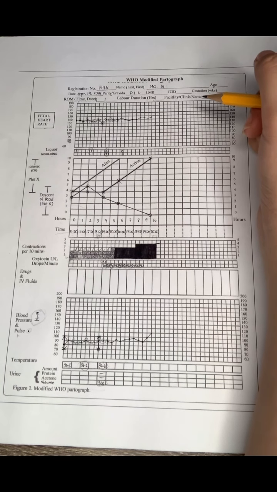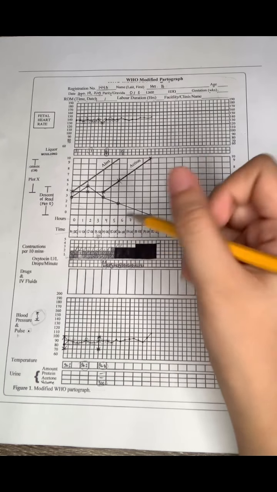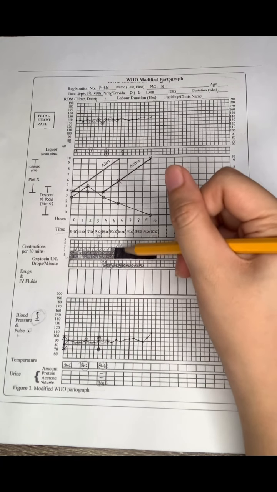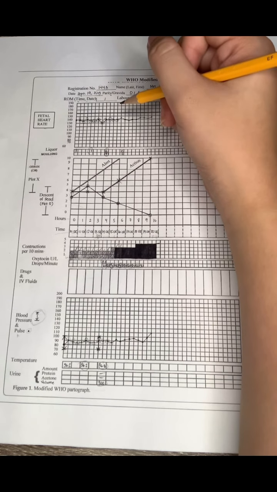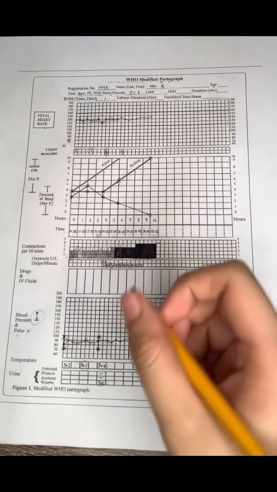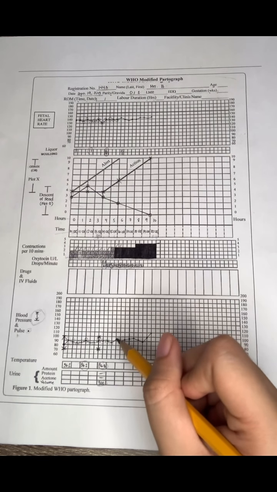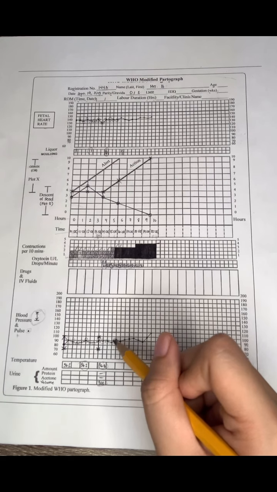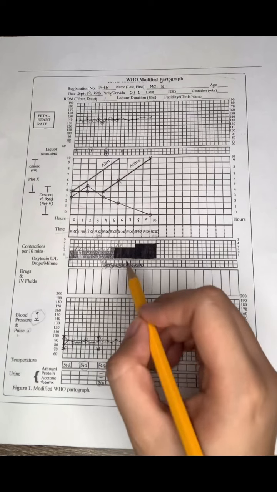Then, at 4:30, 3 contractions in 10 minutes, each lasting 45 seconds, shaded 3 contractions. Then FHR is 140. Then the pulse is 90. Then the infusion increased to 50.